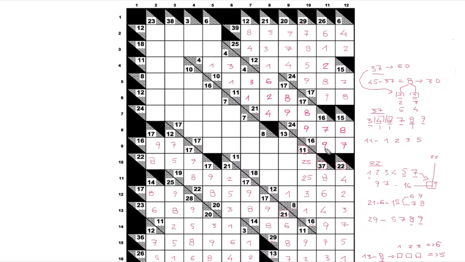Okay, what about number 18 in this combination? Number 18 has to be made with 5 numbers, and one of these 5 numbers is number 8, and the rest for making number 18 is 18 minus 8 is number 10.